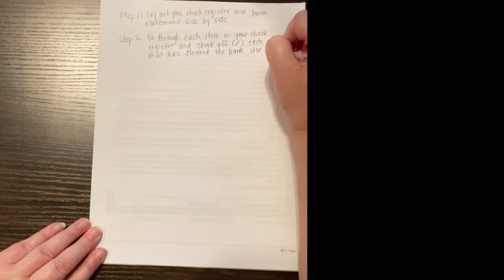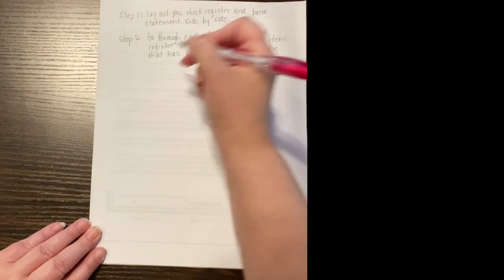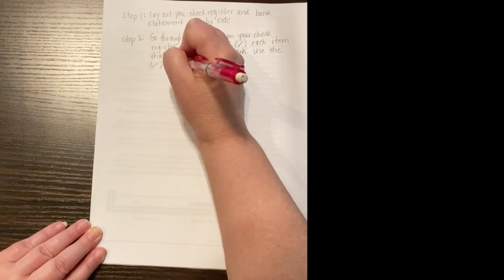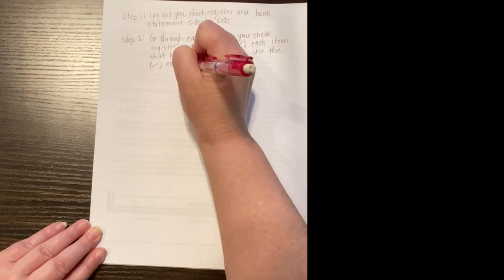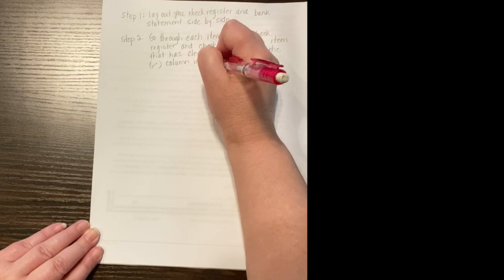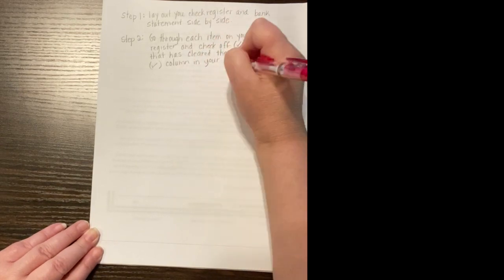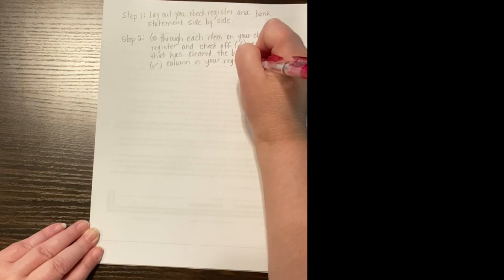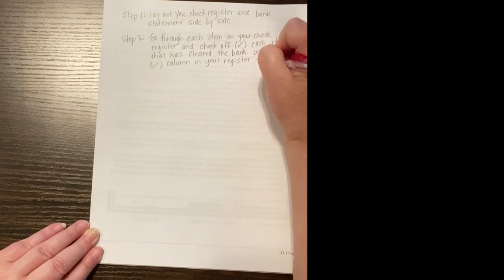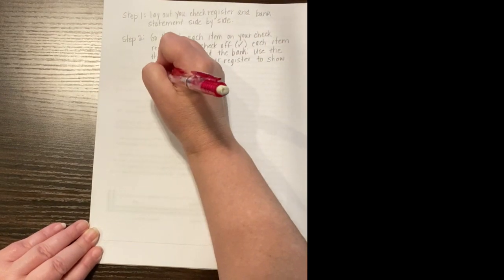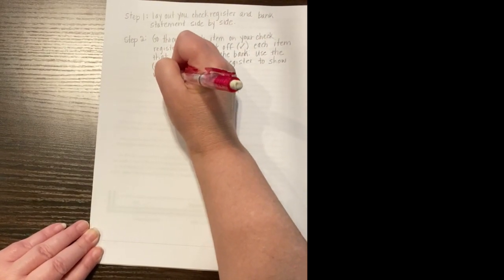Use the check column in your register to show what has cleared the bank.